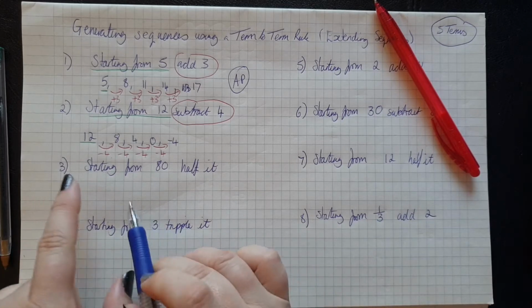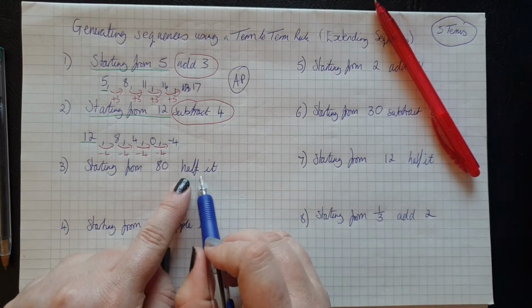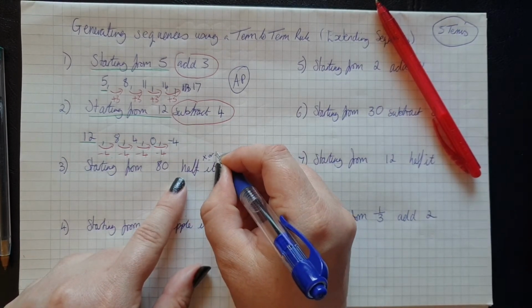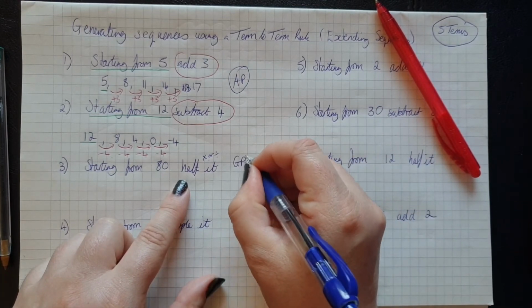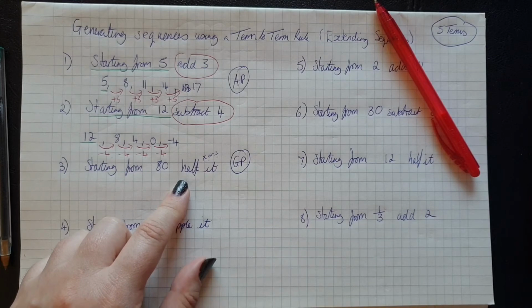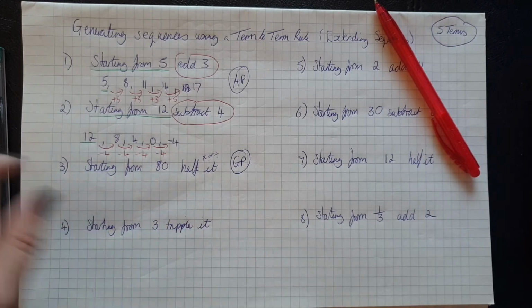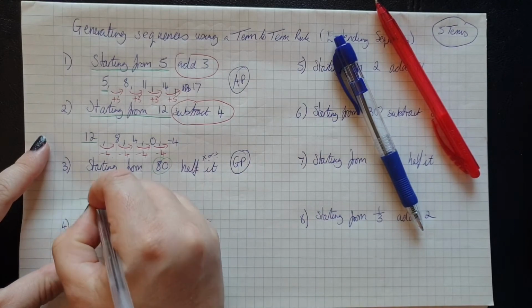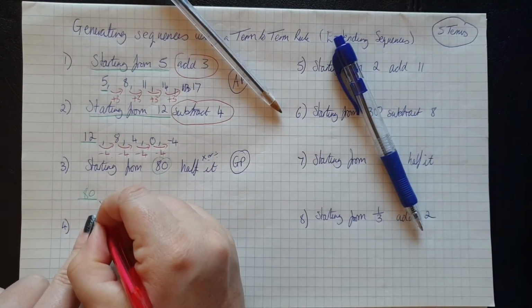3. Starting from 80, halve it. Now, because this step involves multiplication or division, it means it's a geometric sequence, GP. Okay, geometric progression, sorry, used the wrong abbreviation. So you have to be able to recognise if it's an AP or a GP. Same principle though, starting from 80. We are halving it. So I'm going to do this 4 times.